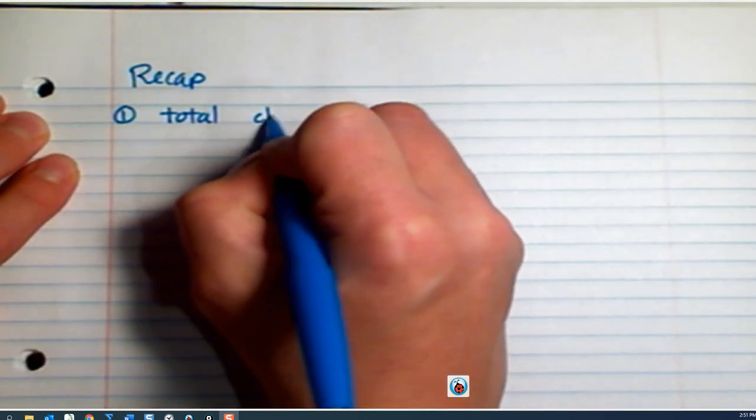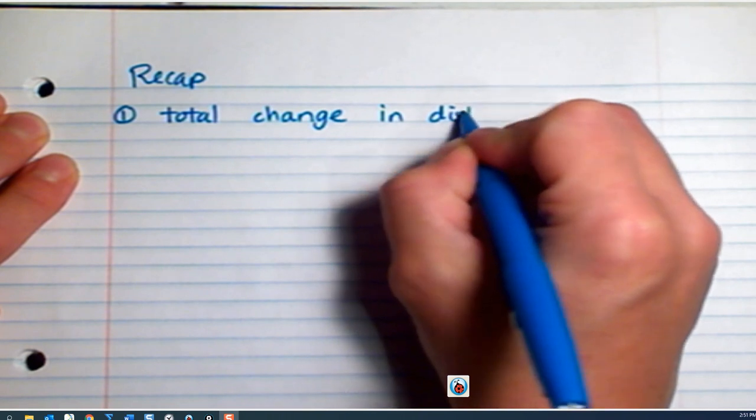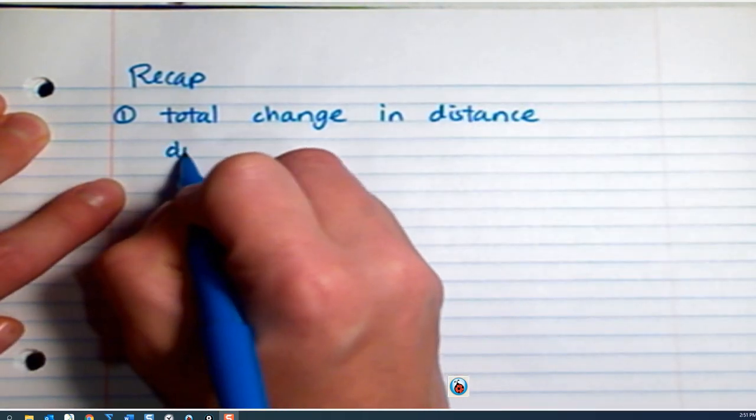All right, so I'm going to do a very quick recap of the formulas that we went over in class today. The first one is total change in distance, and this is sometimes called displacement.